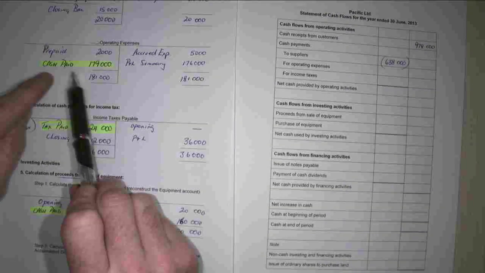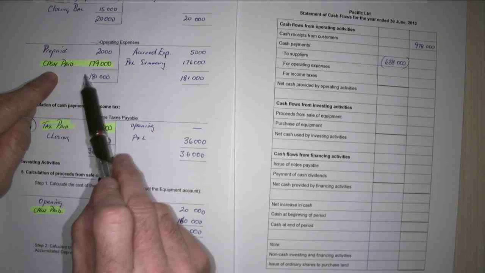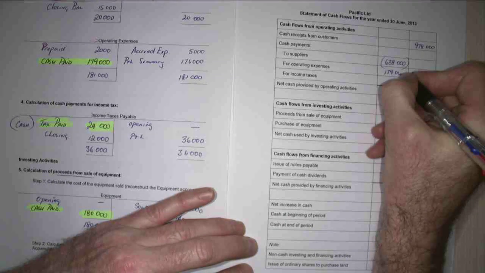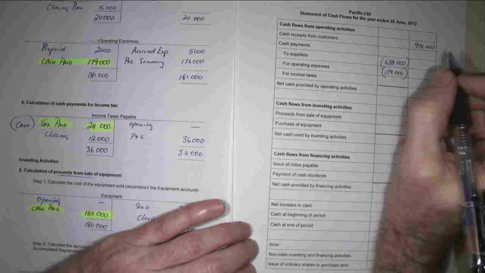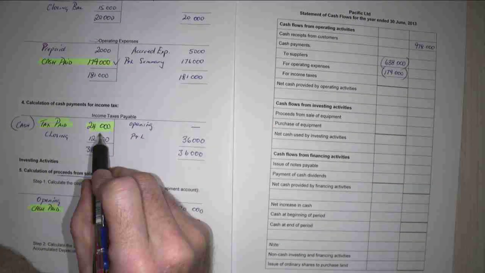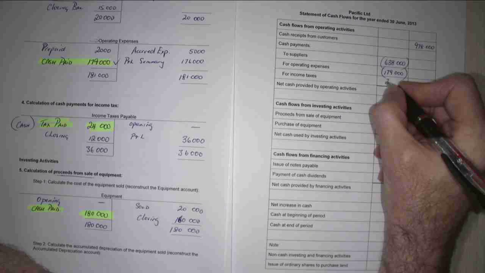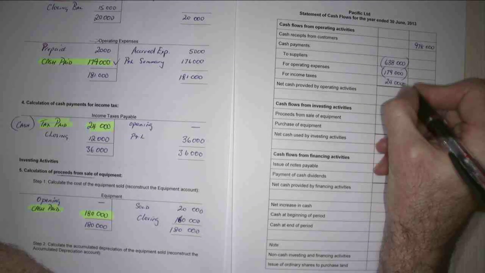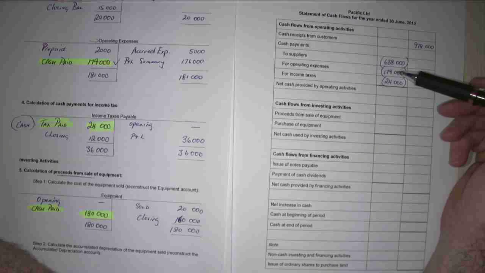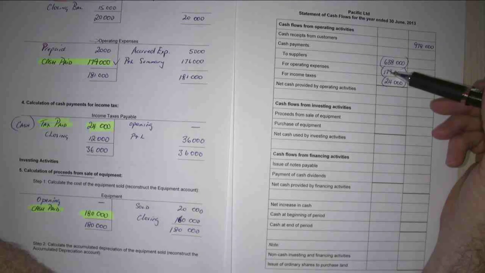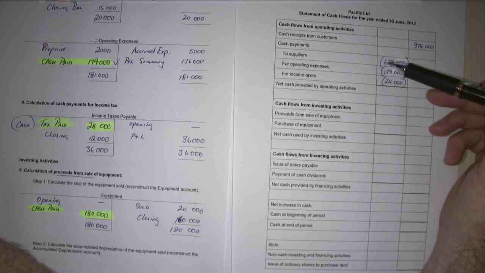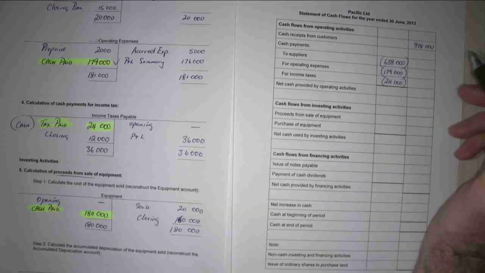So now I'm looking for my cash paid for my operating expenses. So cash paid $179,000, and I'll tick that one. And then cash paid $24,000 for taxes. Can someone do a total for me there? 24, 199, 203, 803, 841,000.